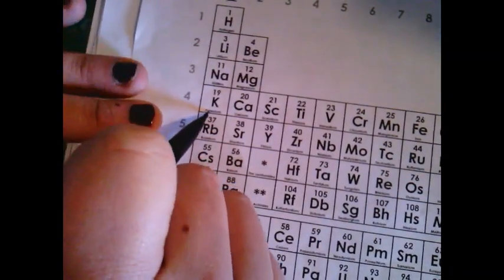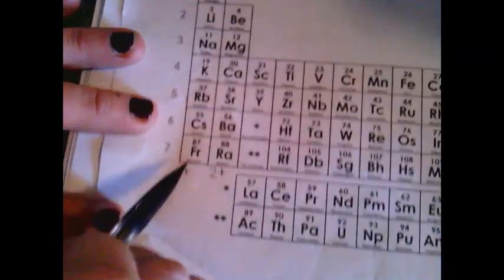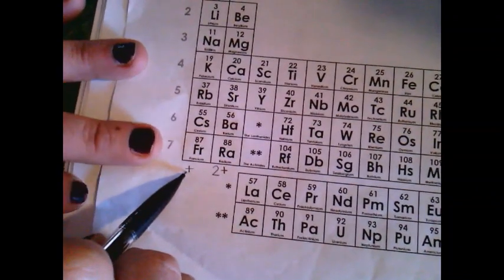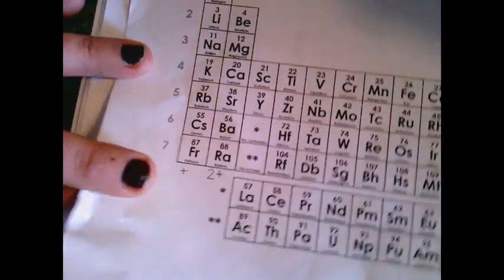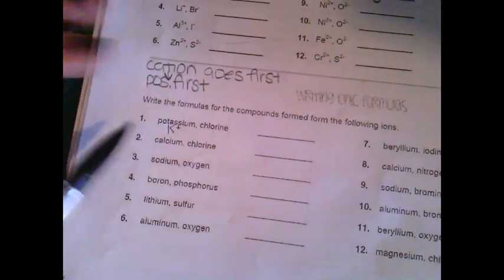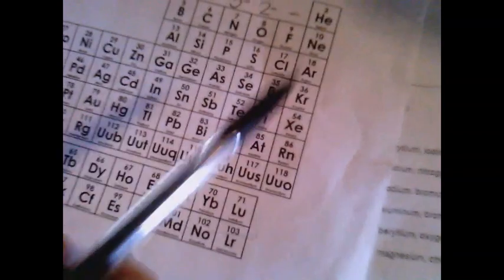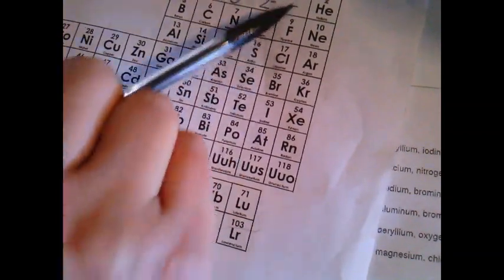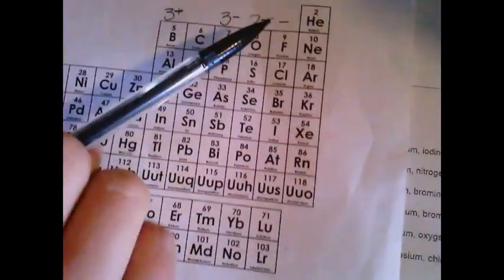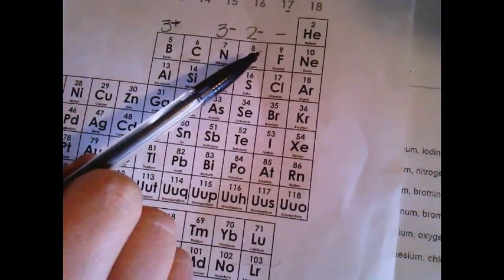Remember that if it's in group 1, then it has a +1 charge. So I'm going to write K+, because that's the way you would write it. Chlorine is a halogen, and it is in group 7, so it has a one negative charge.